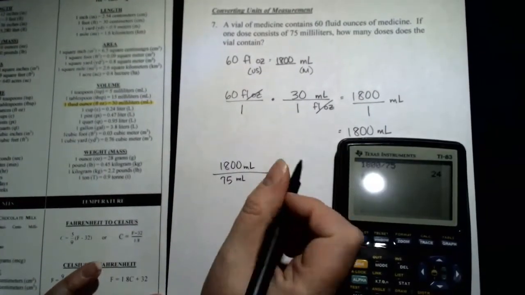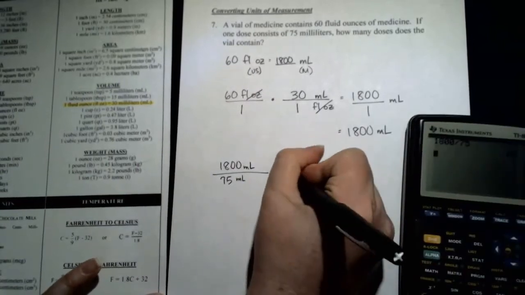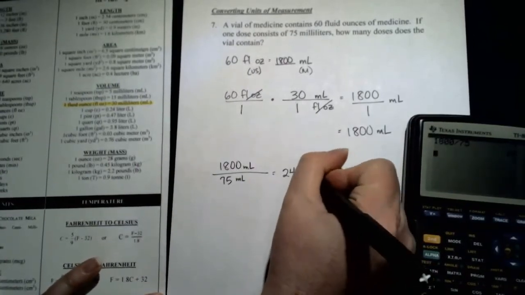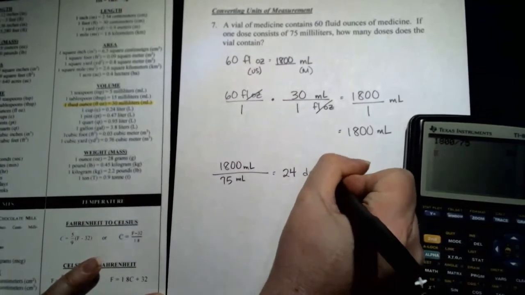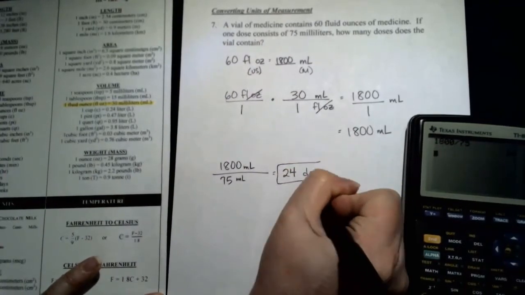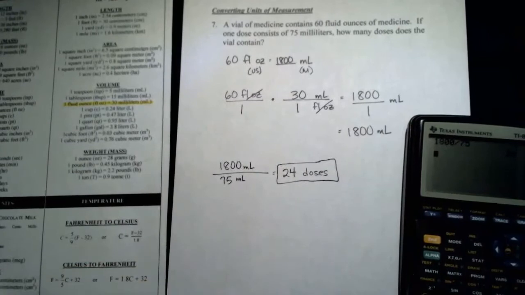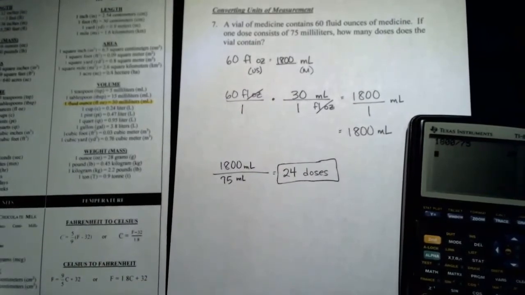Which gave me 24. So we'll be able to get 24 doses out of that vial. Okay, let's move on.